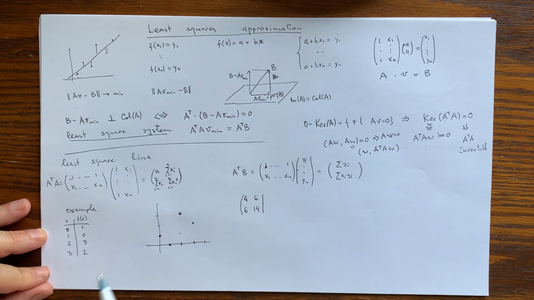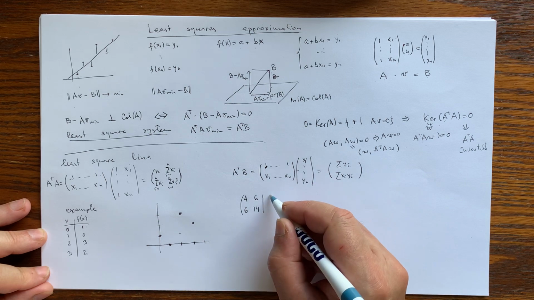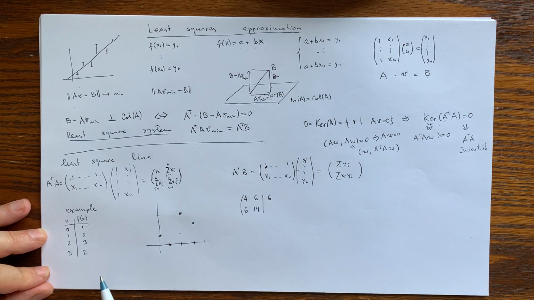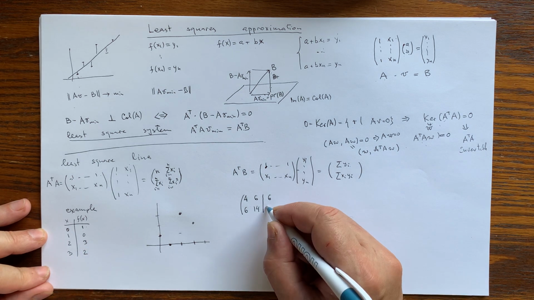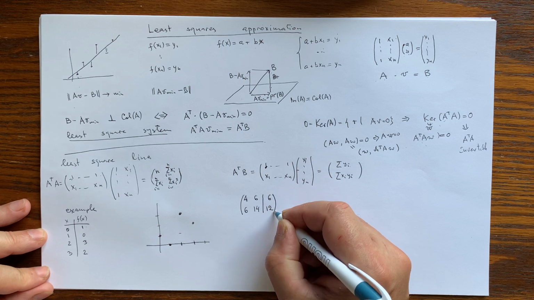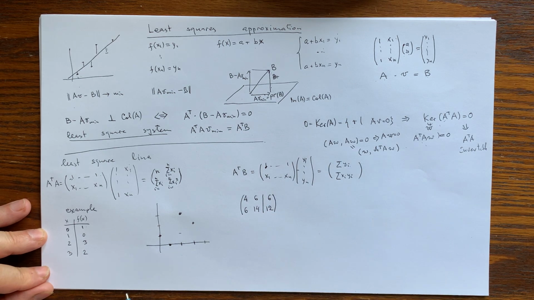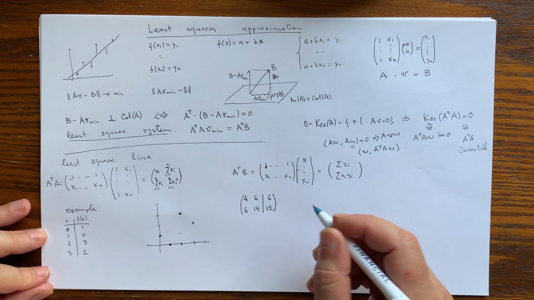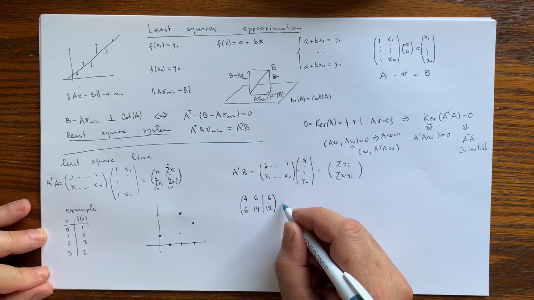On the right of the least square system, this product will have the sum of y's, which is 6 again, and the sum of x coordinates multiplied by y coordinates: 0 here, 0 here, 6 and 6. Twice 6 is 12. So that is the least square system for that data. And Gauss elimination is what we do.